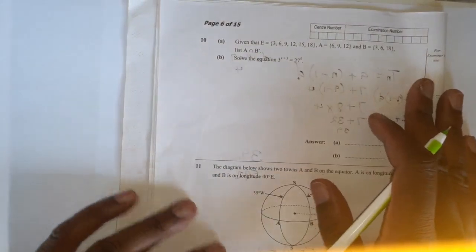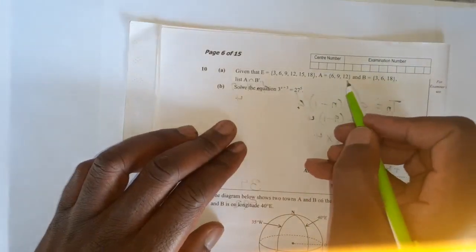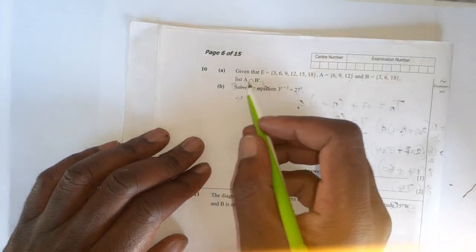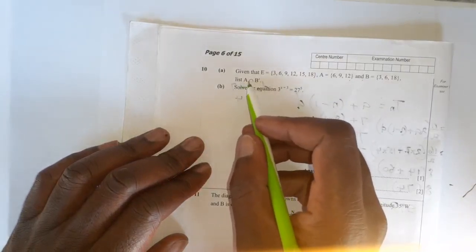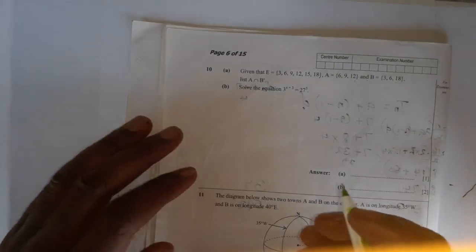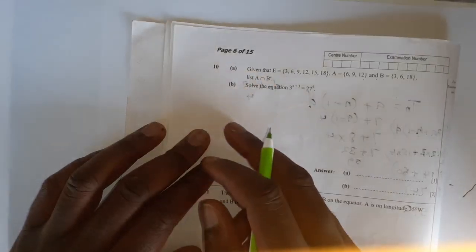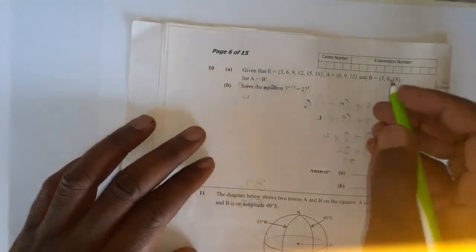So we go to the next question here. We come to question 10. Question 10 says, given that the universal set has these elements, A has these elements, and B has these elements, list A intersection B complement. So what is this set? This set is telling us what are those elements that are in A but they are not in B.